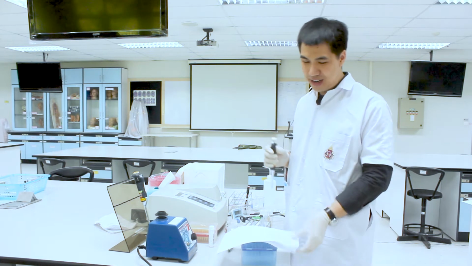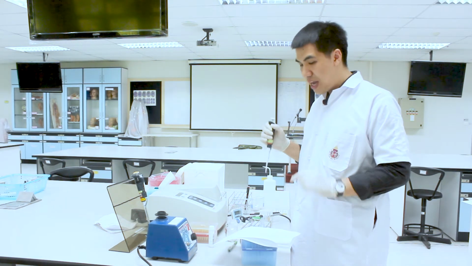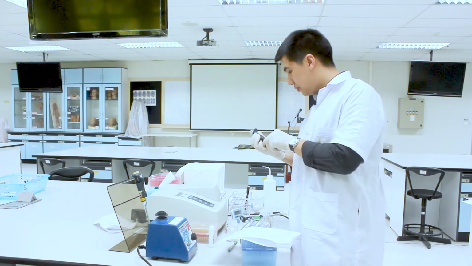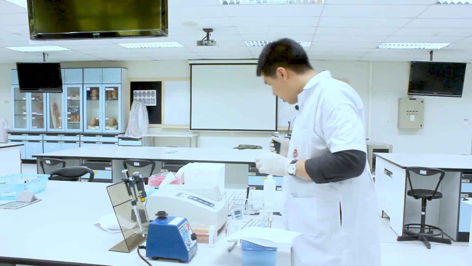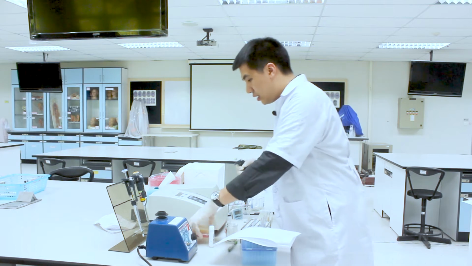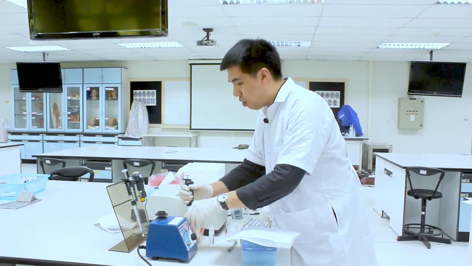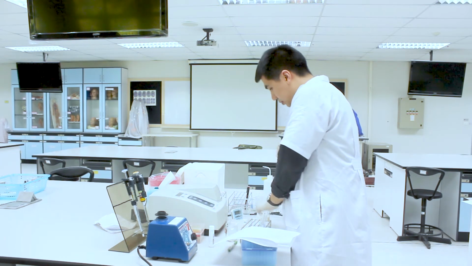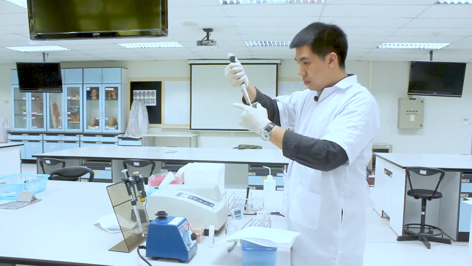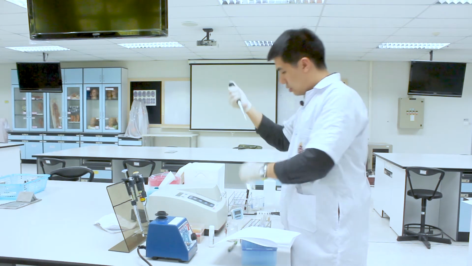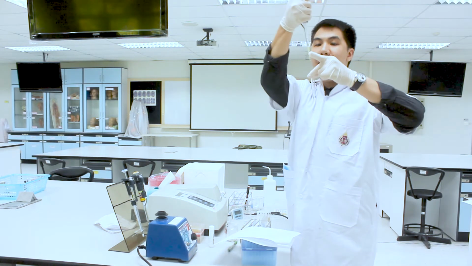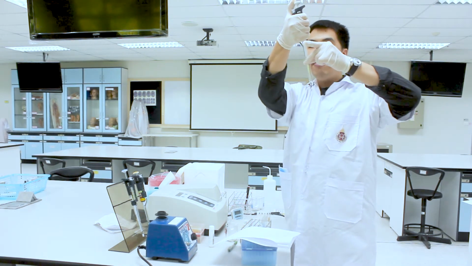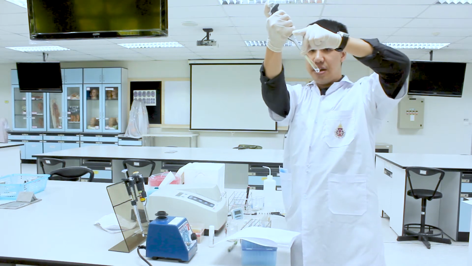Now you just pipette 10 microliter of each sample into these 6 test tubes. The first one is the blank. For the blank, you just pipette 10 microliter of distilled water. Again, for the small volume, you add it directly onto the surface of the reagent here.